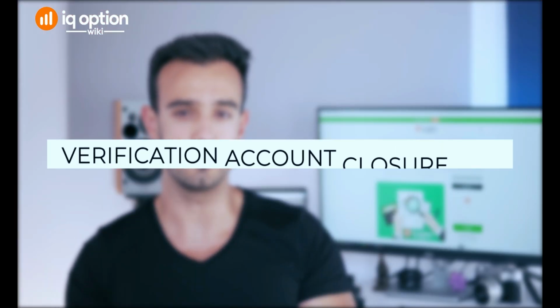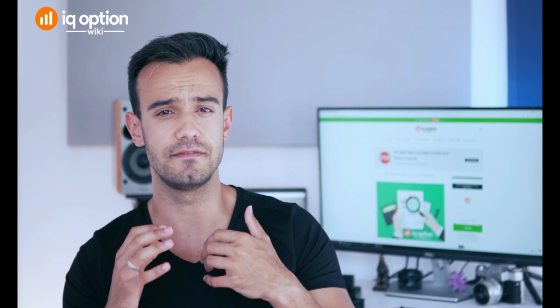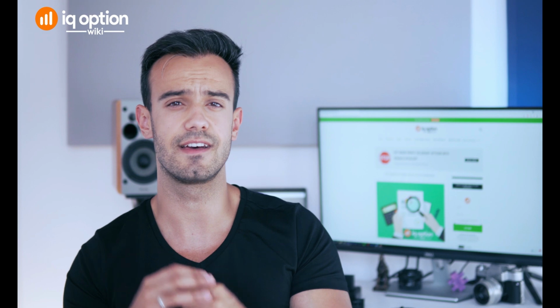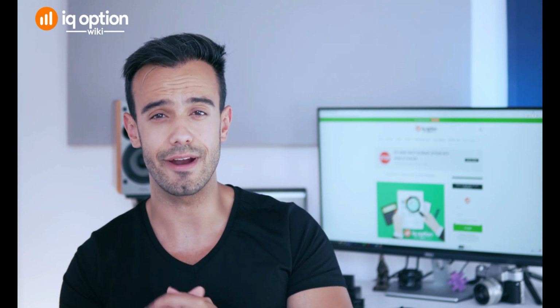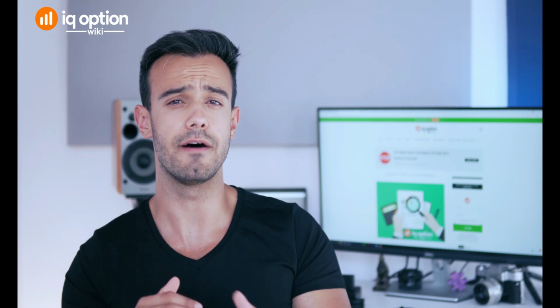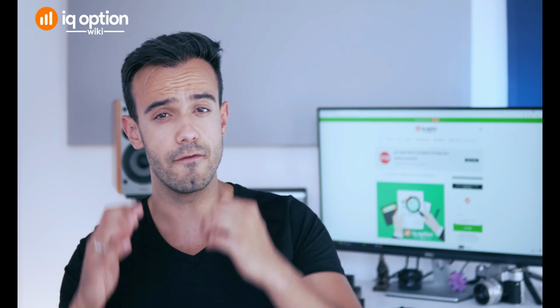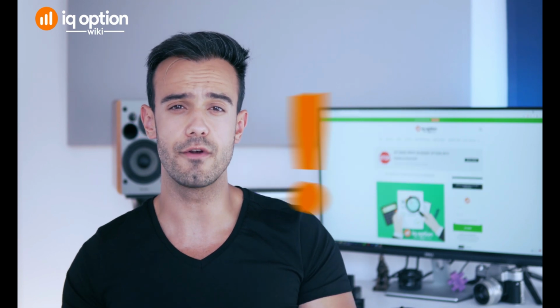Verification account closure fee. If you fail to successfully submit your identification documents for verification within 15 days after making a first deposit, all your money except the profits made will be returned to your account. If your balance is above €5, then no fee will be charged. But if your balance is below €5, a fee of up to €5 will be charged.